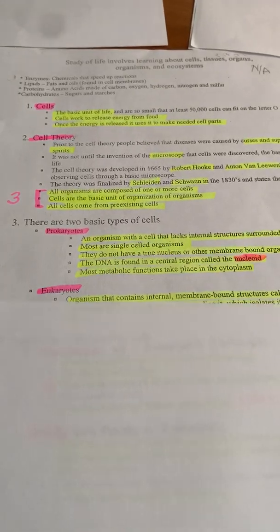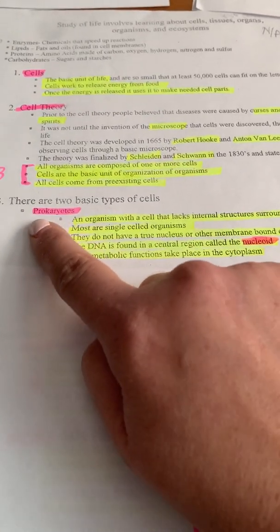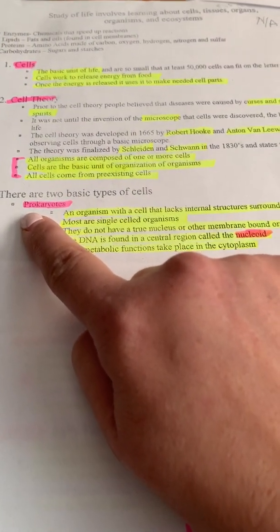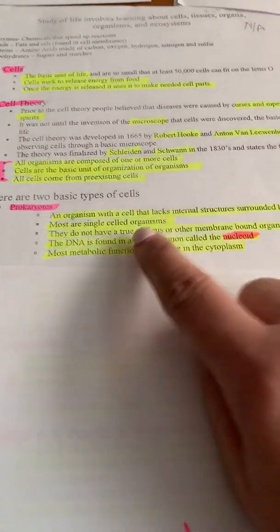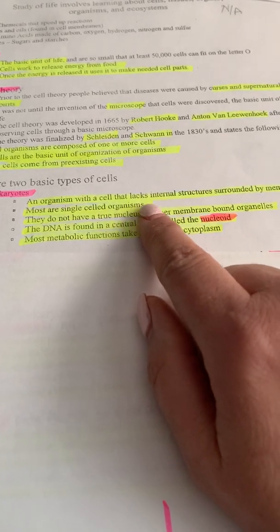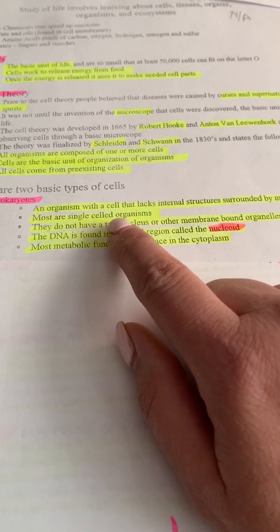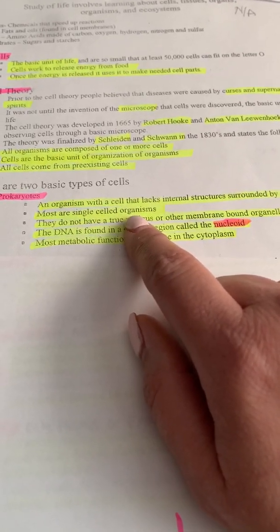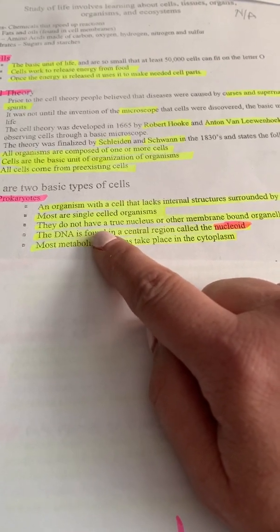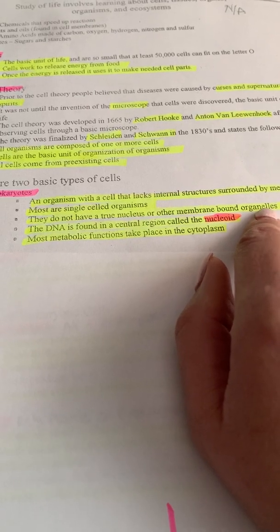Okay, so today we're going to talk about the 2 different types of cells, prokaryotes and eukaryotes. Okay, vocab word, prokaryote. Pro means primitive. Pro means before. So prokaryotes are organisms that are cells that lack internal structures surrounded by membranes. So they have internal structures, but they don't have membranes. They're mostly single-celled organisms, things like bacteria, and they do not have a true nucleus or other membrane-bound organelles. We'll define that term in a minute.